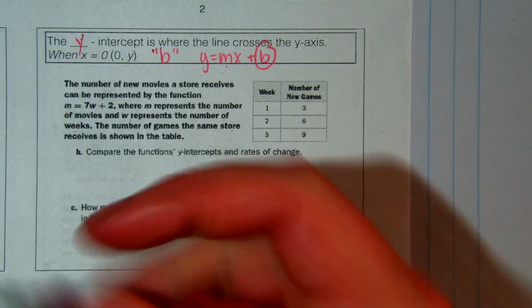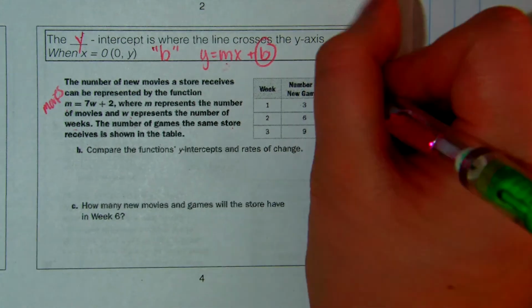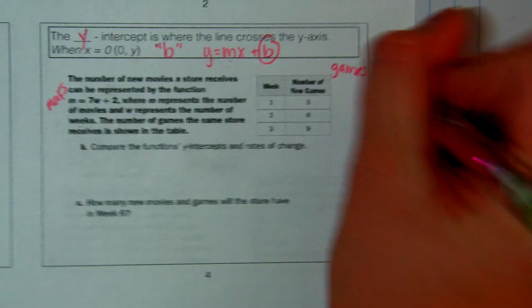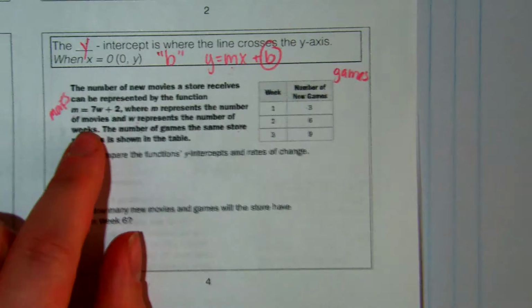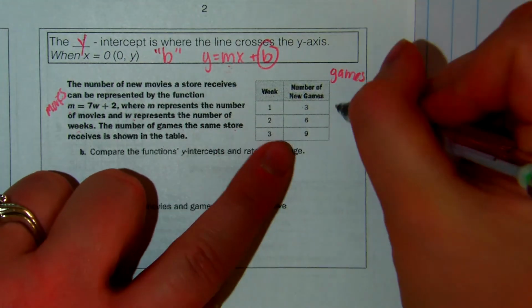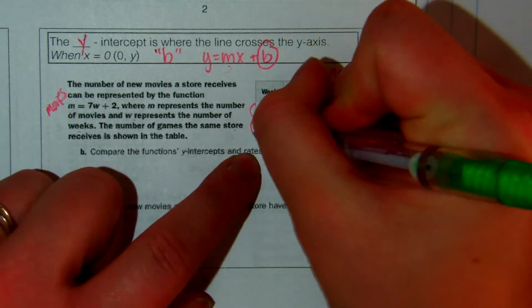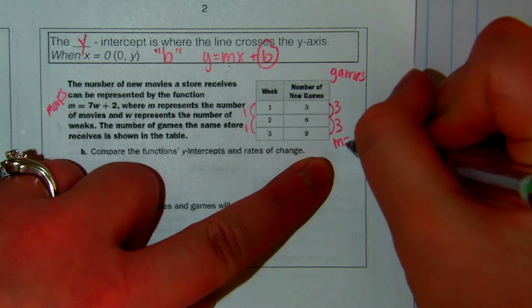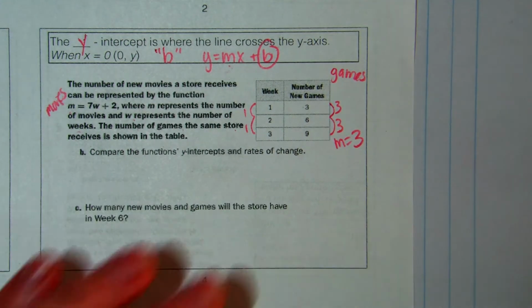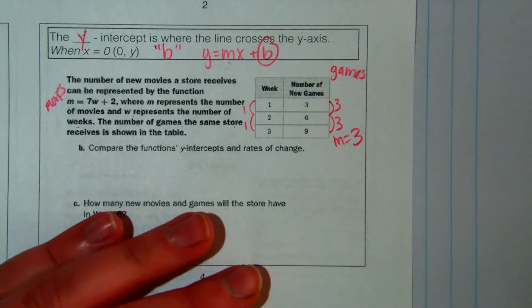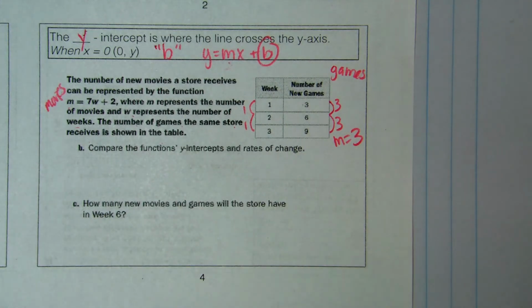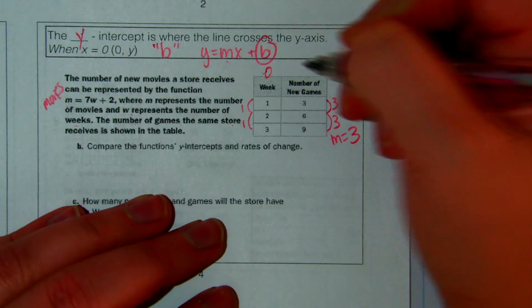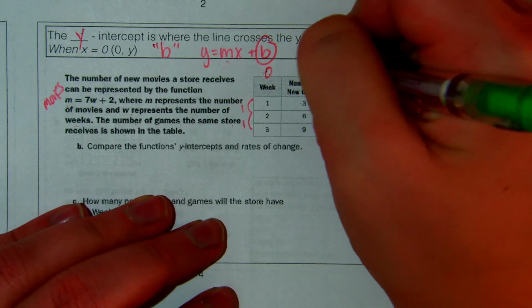So this is movies, and this is games. This has one equation, this one has a different equation. Let's find the slope of this one. Looks like it is 3, 3, 1, 1, so the slope is m. The m is 3 for this one. Well, what would be the y-intercept? At week 0, how many games would they have? 0, because we haven't even started considering that.